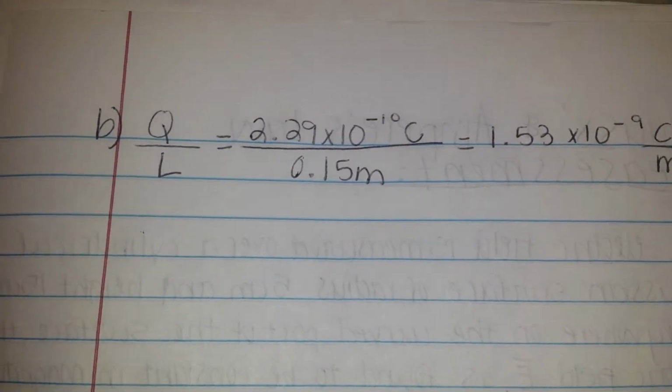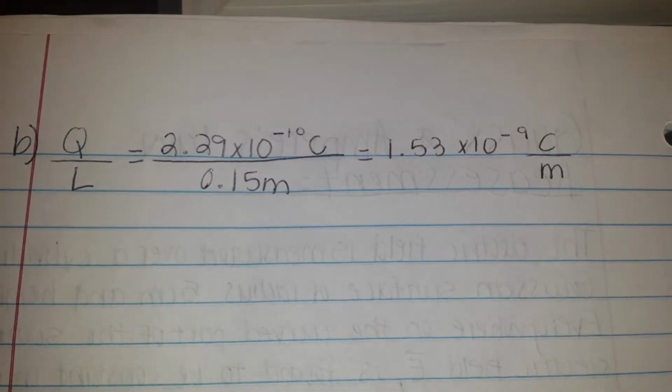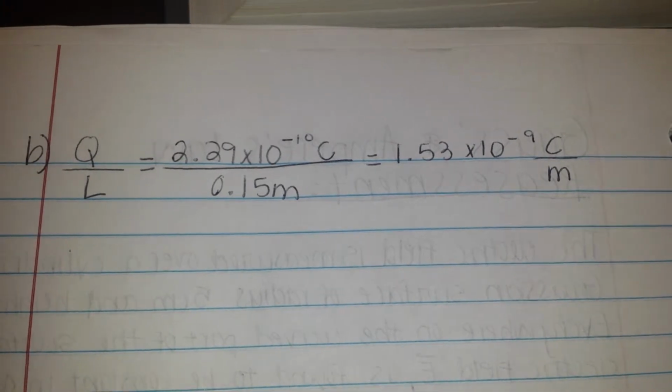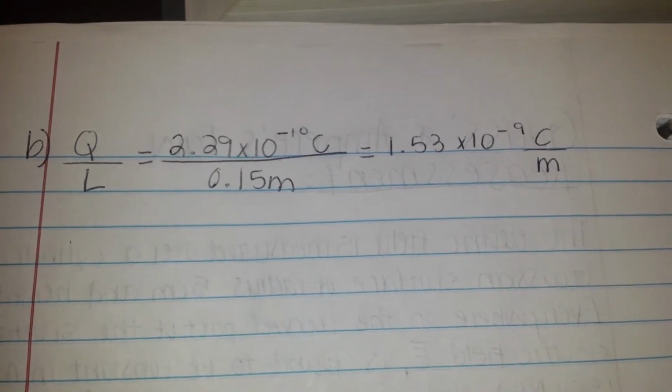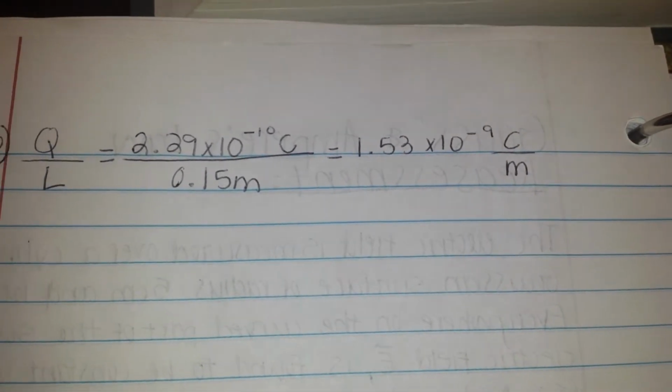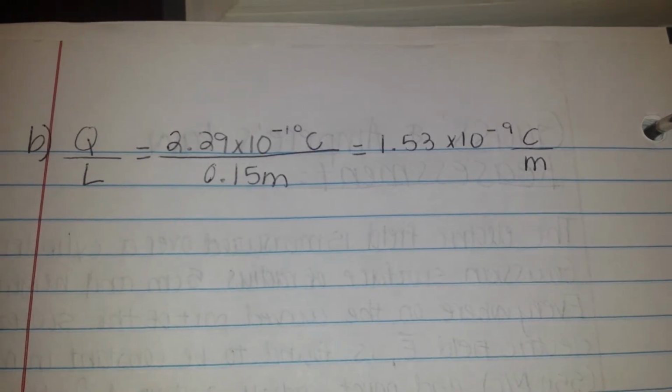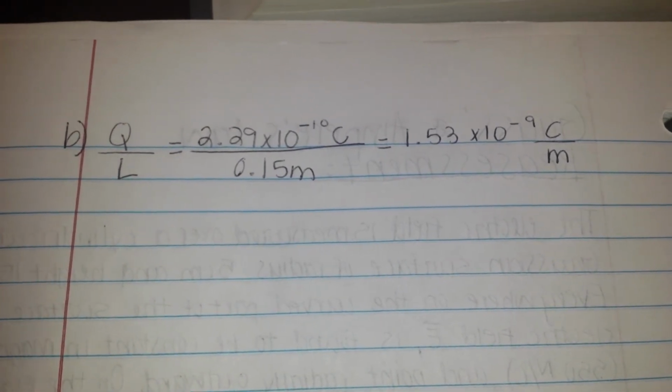So for part B, we just do Q divided by L, and we just found that Q, and we divide that by L, the length of the cylinder, and we get 1.53 times 10 to the negative 9 coulombs per meter.